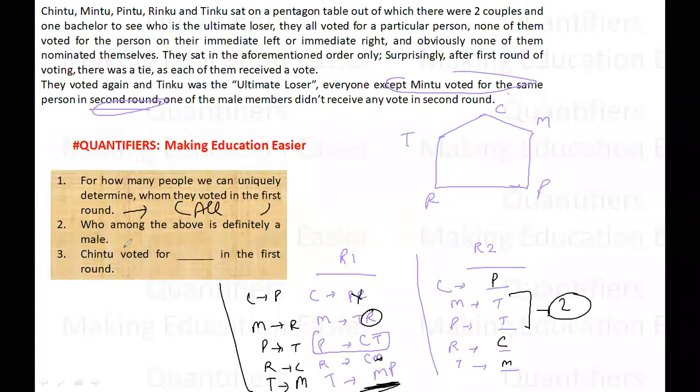In the second one, among the above, who is definitely a male? We are given that one of the male members didn't receive any vote in the second round. Who did not receive any vote in the second round? R did not. So R को कोई vote नहीं मिला, therefore R is a male member. So the answer for this question is R. Chintu voted for dash in the first round. Chintu voted for Pinku in the first round. So this completes my first set. Okay, let's move to the other set that we discussed.